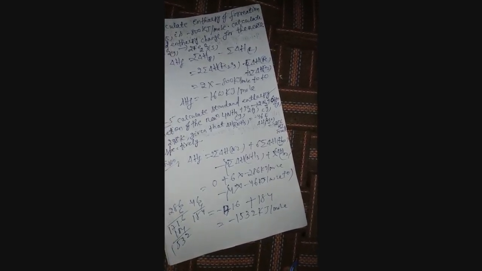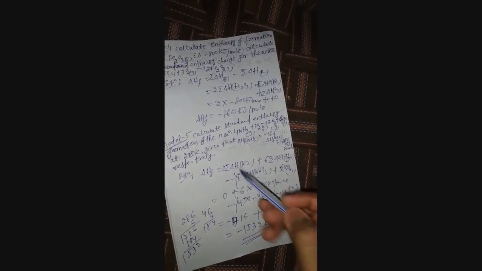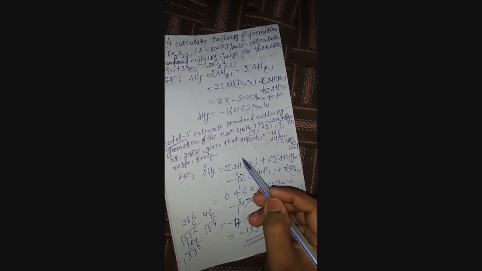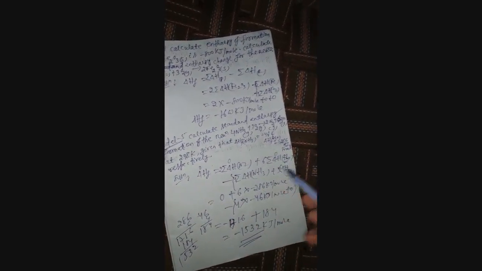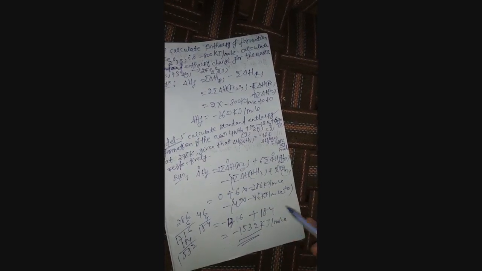The formula is put here: the summation of del H product minus summation of del H reactant. Then finally we get the value of the standard enthalpy of formation. standard enthalpy के लिए del H naught. Now we get the answer is minus 1532 kilojoule per mole.